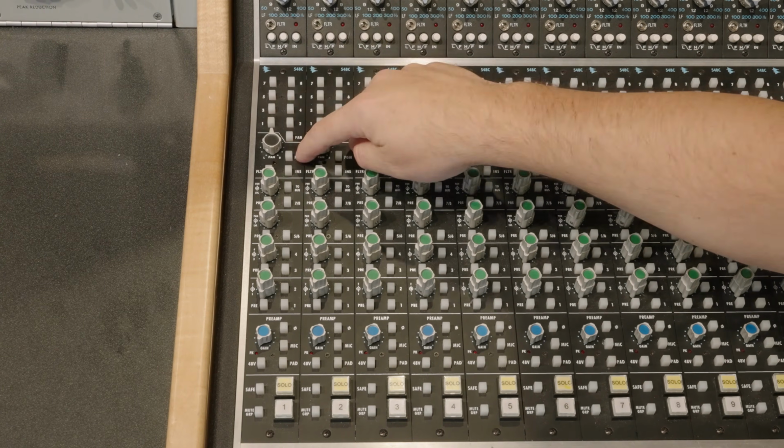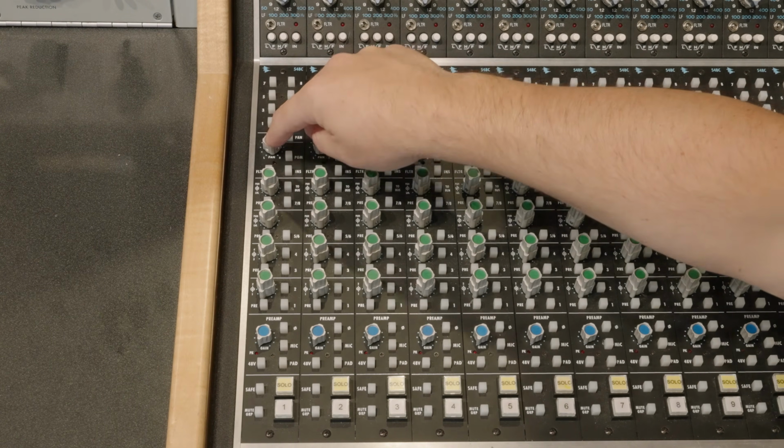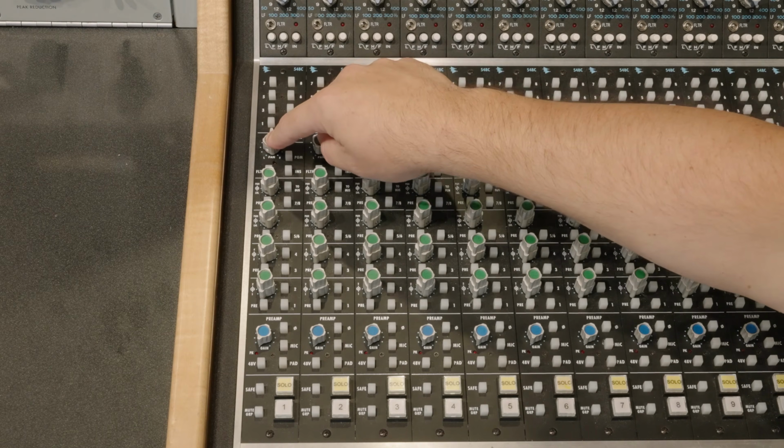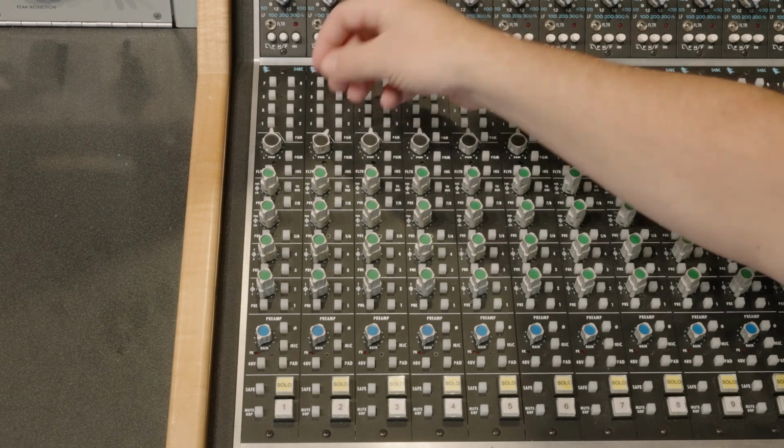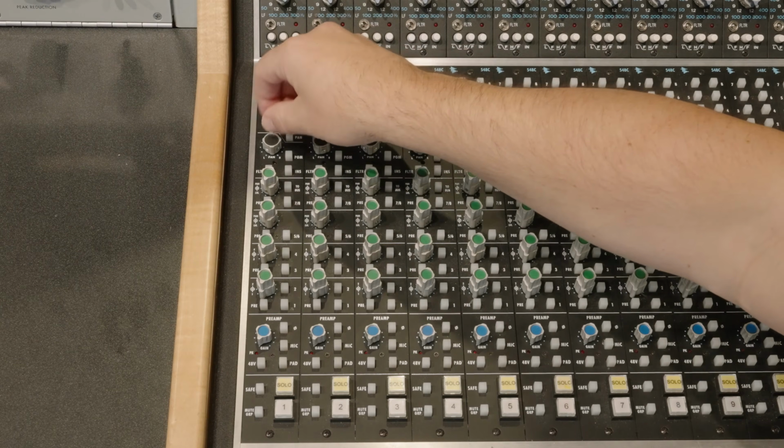equally. Moving down, we see that we have a pan knob. Most of you are familiar with what a pan does, using Logic, using Pro Tools, or Fruity Loops, or whatever DAW you may use at home.